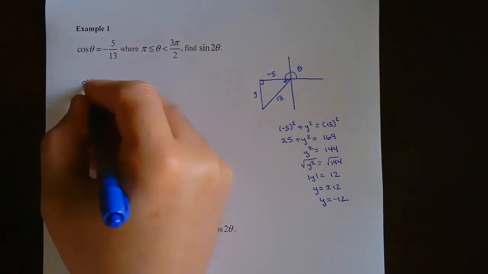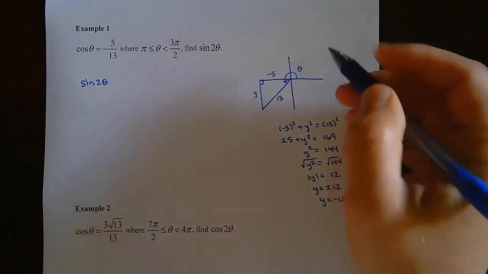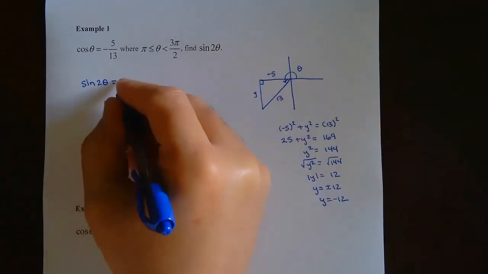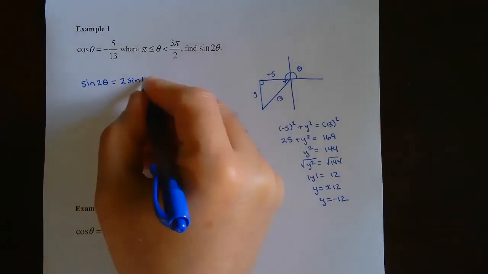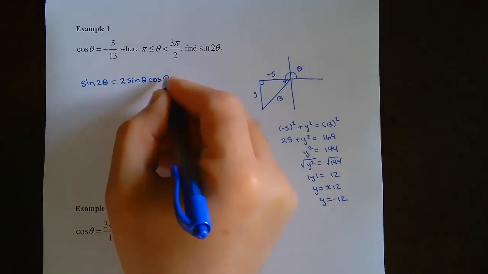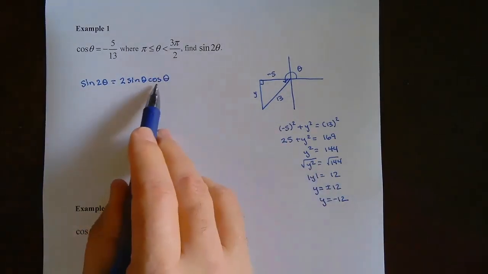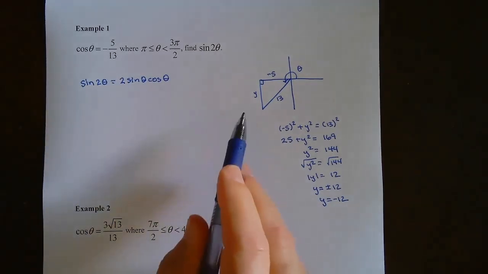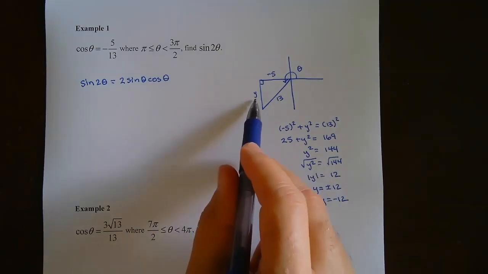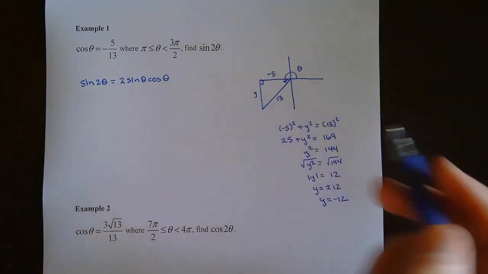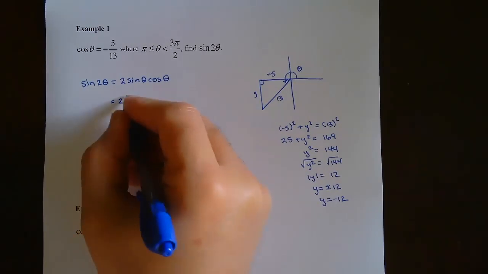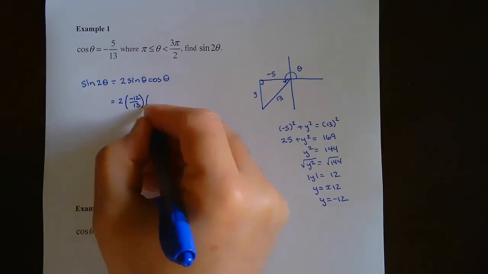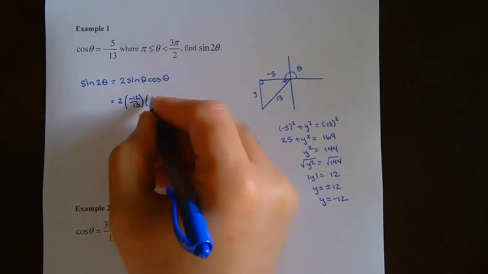Now we're trying to find the sine of 2 theta. And maybe I should have started there. So sine of 2 theta, because you're maybe wondering why I did all that. Sine of 2 theta from our identities is 2 sine theta cosine of theta. So to figure this out, I need cosine of theta. Well, I know that. That's negative 5 over 13. And I need sine theta. Well, I can get that one too, because now I know this y is negative 12. So sine theta is negative 12 over 13. So this is equal to 2 times negative 12 over 13 times cosine theta, which is negative 5 over 13.